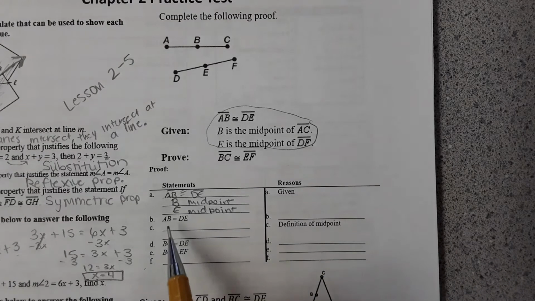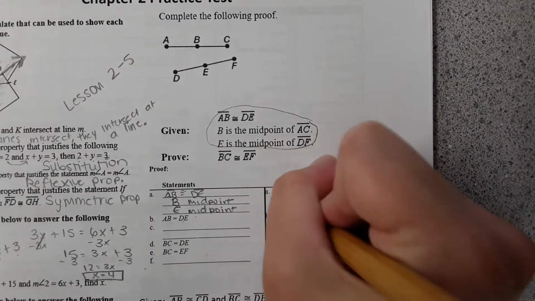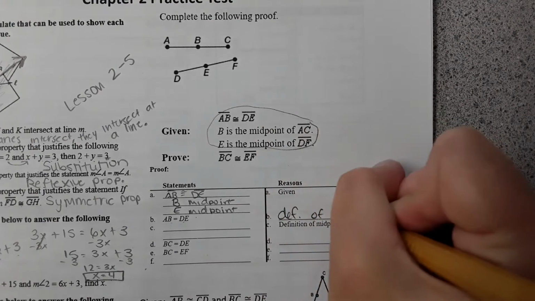Okay, let's see. Then it says AB is the same length as DE. We have the congruent statement here. Now it's saying it's the same length. That is definition of congruent segments.